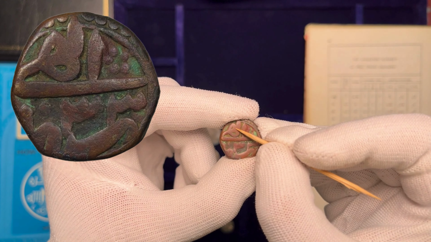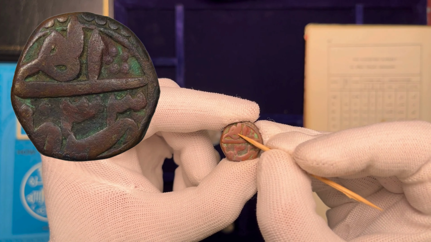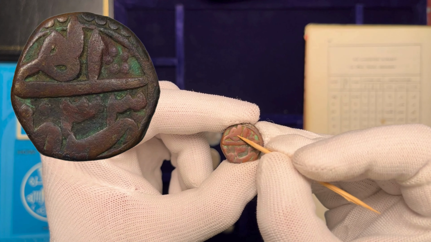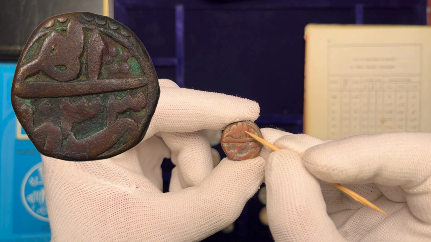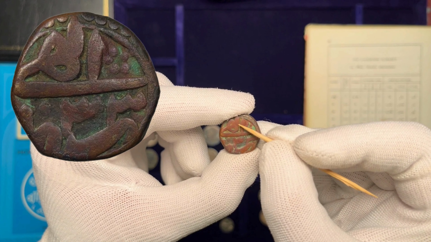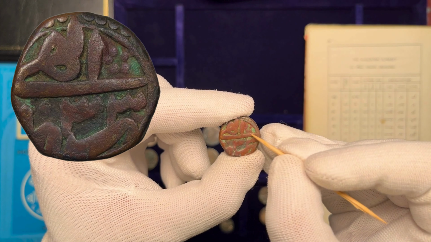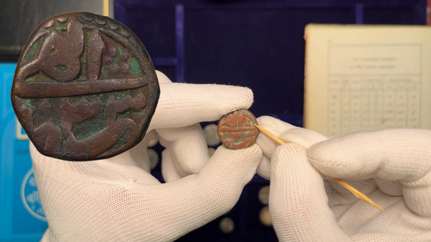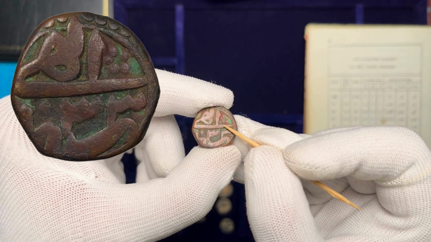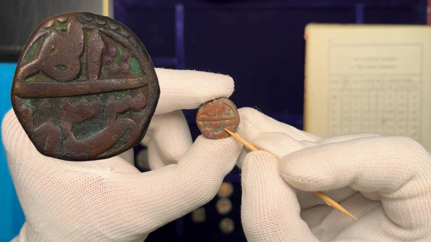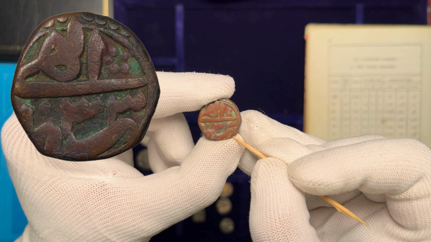Now here the H is written very distinctly. The He of Ilahi is written very distinctly. But other than that, the form is very familiar to you. So we have A, La, Ha, Ye, Ilahi. Interestingly, there is no month given here. You just have some decorative dots in the field. At the bottom you see 33.